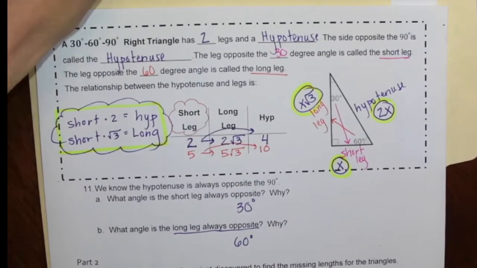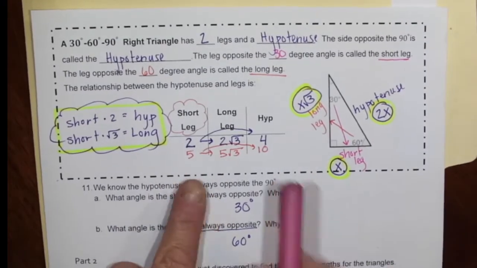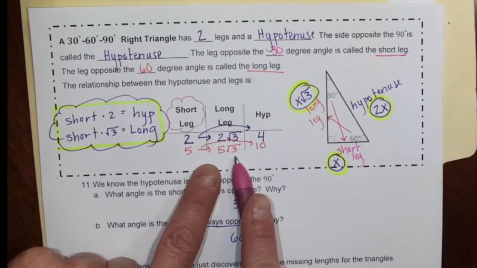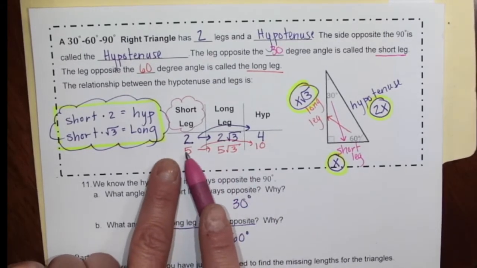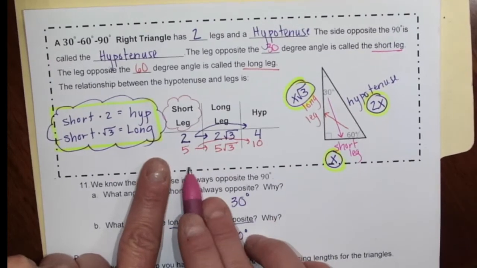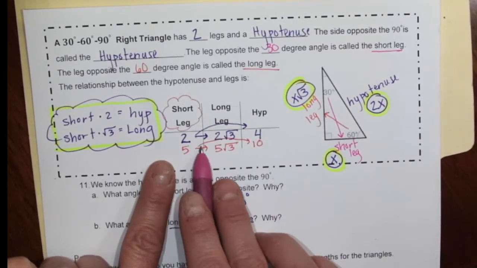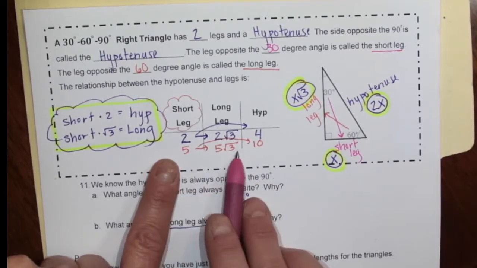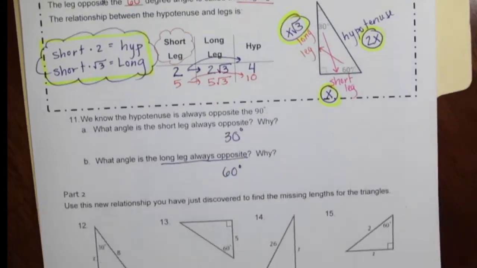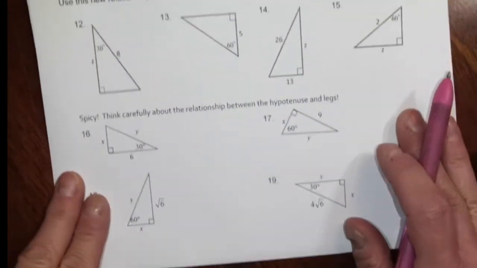Now, one thing I didn't get to, I was a little short on time in the last video, is that the long leg does not necessarily have to have a root 3 in the answer. This is just the relationship. This confuses some students: if the short leg has a radical in it, it's just the formality or the rule that you're applying. So you're either multiplying by root 3 or multiplying by 2, which I will show you in these examples down here that get a little more tricky.